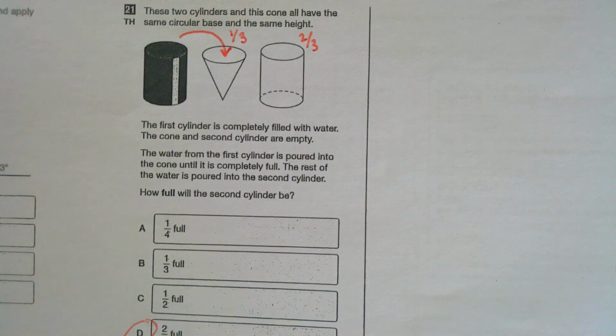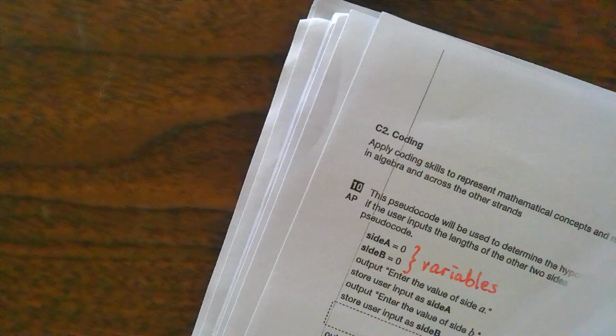Can you make a question 6 on page 10? Question 6 on page 12? 10. 10? Okay. Number 6.